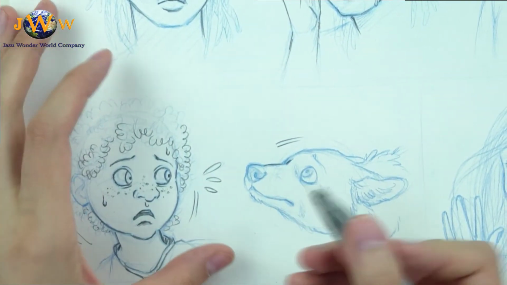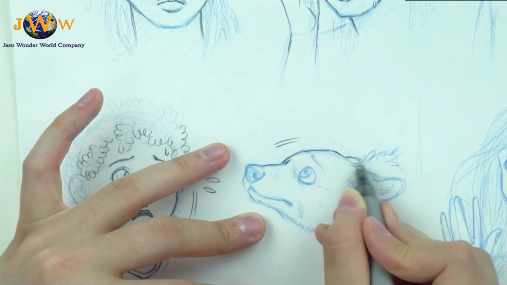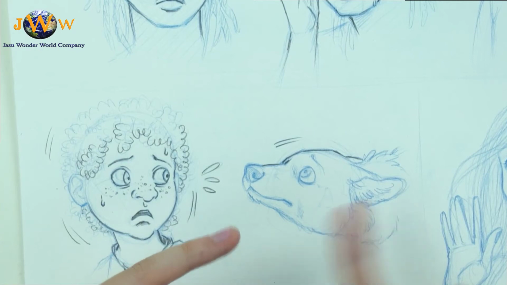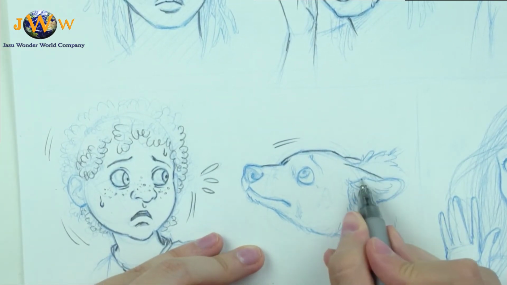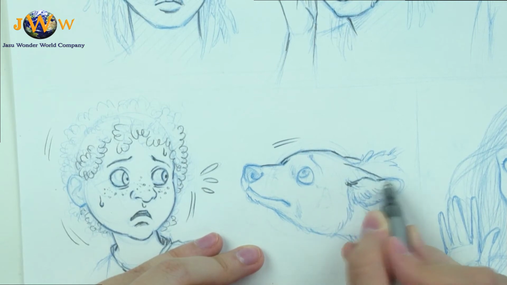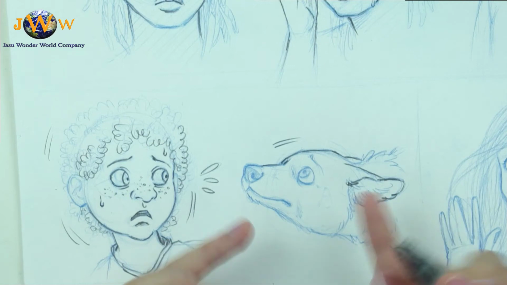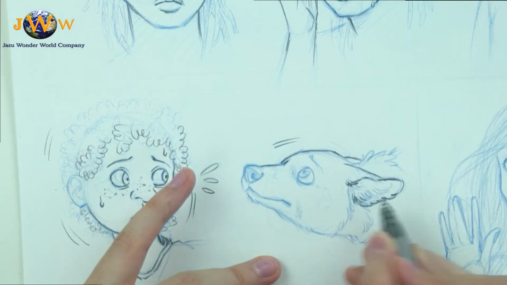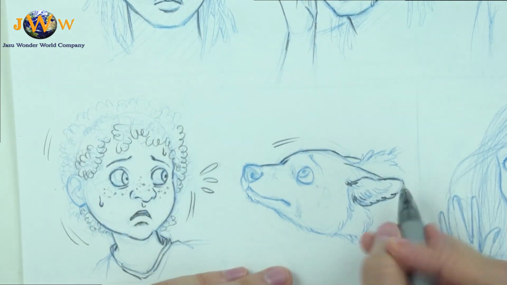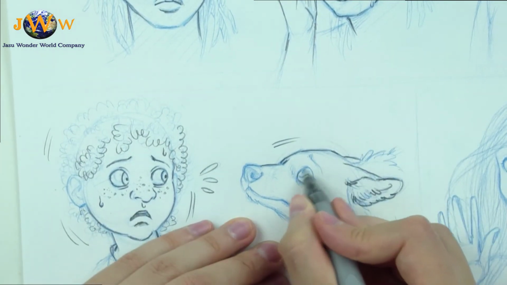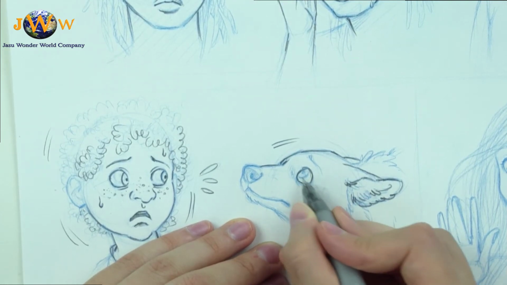And with animals, you want to draw them having expressions. The ears are so important. That's why I wanted to have this one beautiful dog example. The ears would be drawn back and down, and the eyes are open and they are really alert.